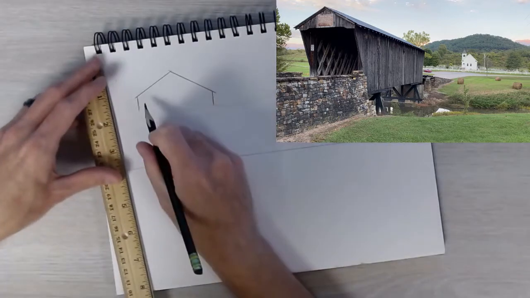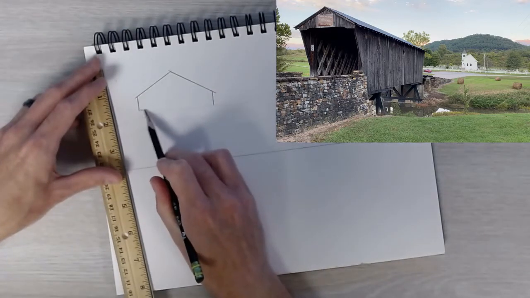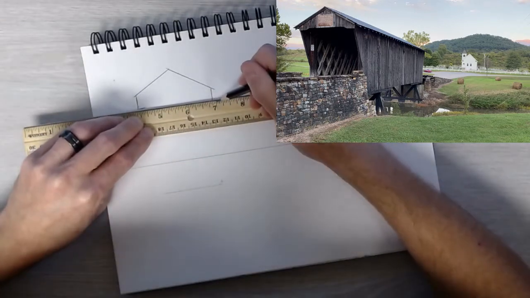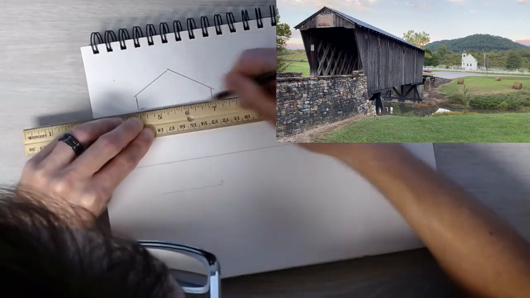And just by eyeballing it, we see that this comes over like this. We know it's a straight line, so let's make it a straight line right about here. Boom, kind of like that.